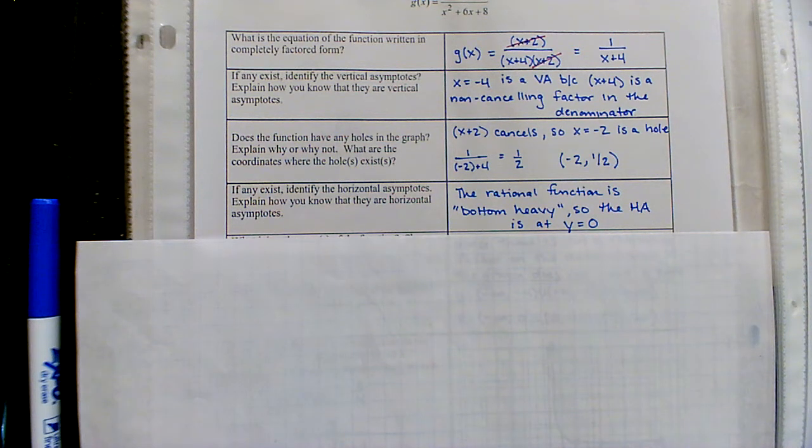Plug it back in here, you're going to get 0 over 0, so you plug it into the simplified version. Make sure when you do get to the bottom graphing part, go ahead and try to graph it. Make sure you have at least 3 points for each part.